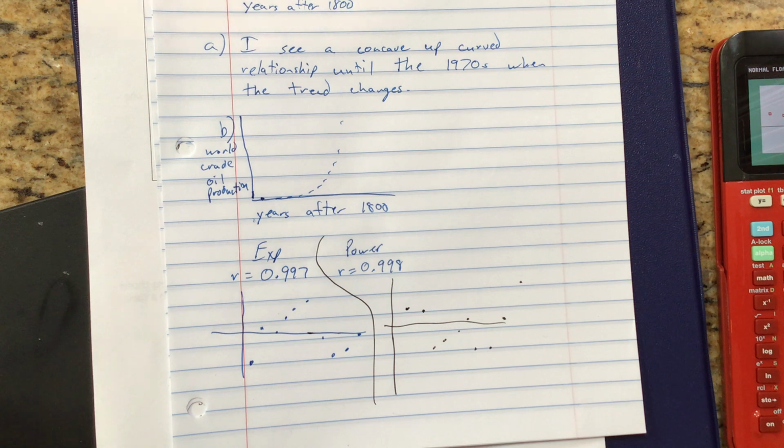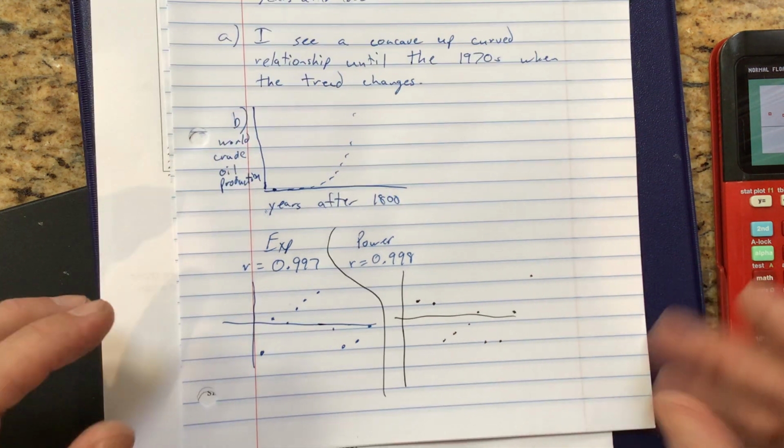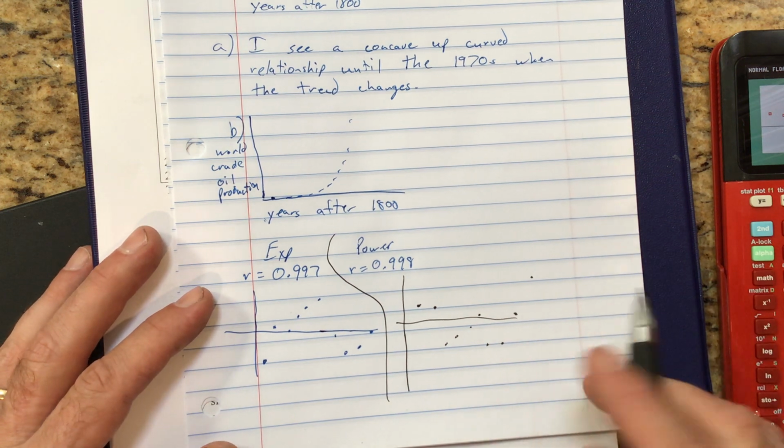Neither one looks great, but if I have to pick, I think I'm going to pick the power. If you made a case that it's a tie, I would probably let that slide as a tie because they're pretty similar. Okay, neither's showing a real nice random scatter throughout, right? Both of them are points on one side, points on the other, as opposed to just bouncing back and forth throughout. But I think I'll go with power.